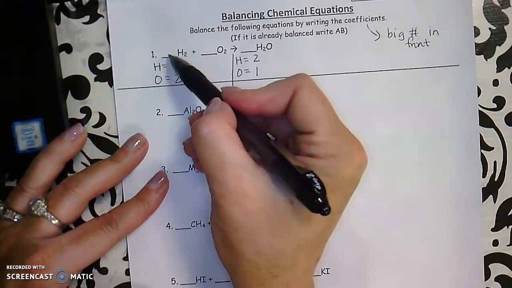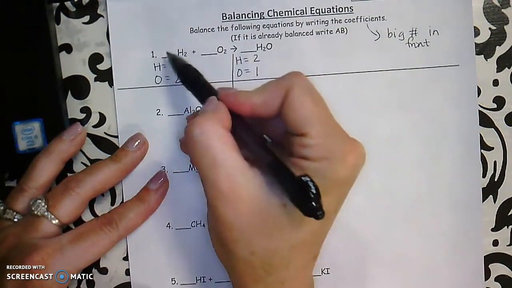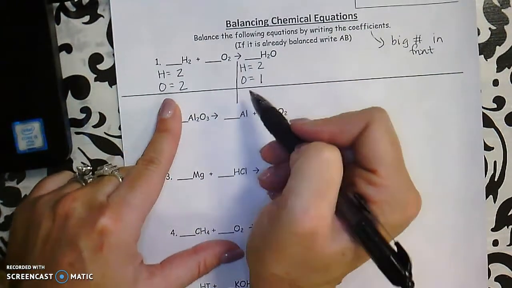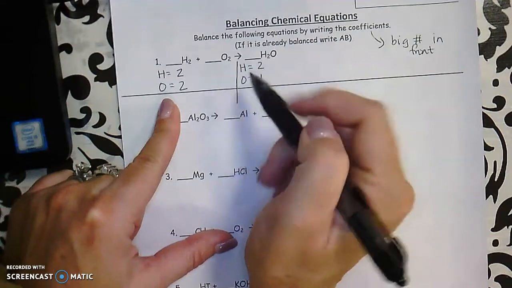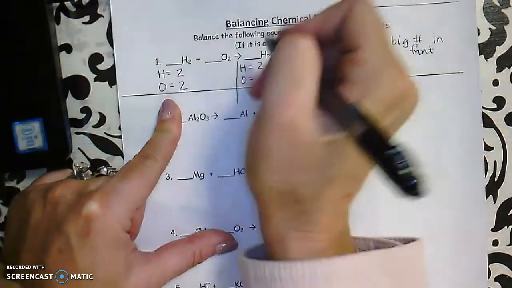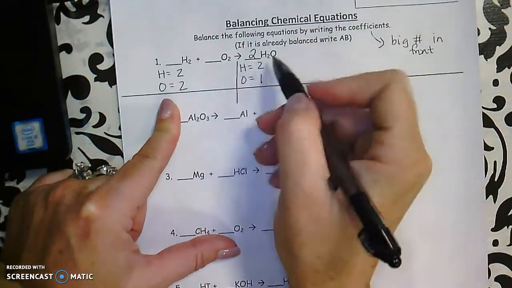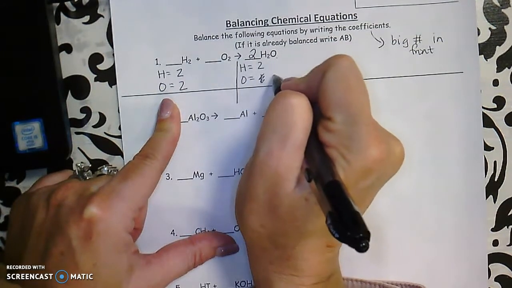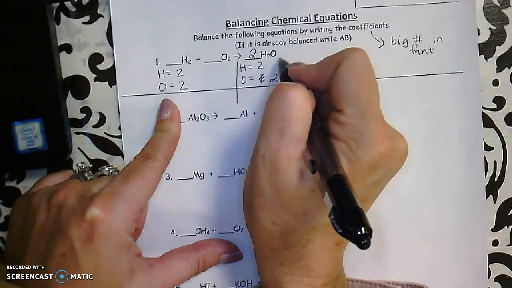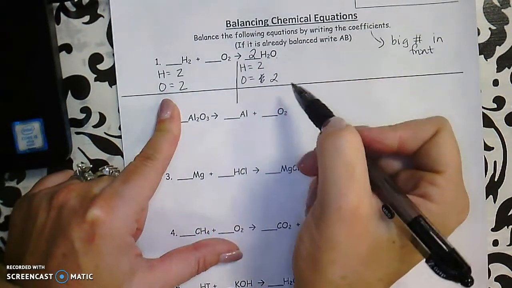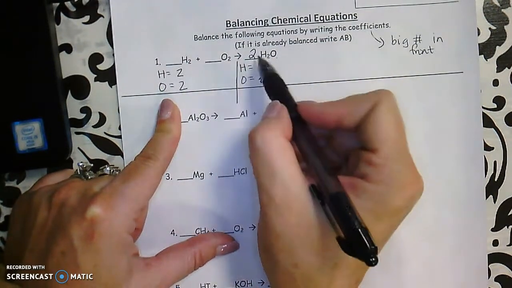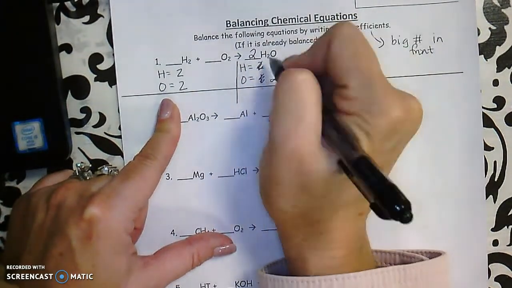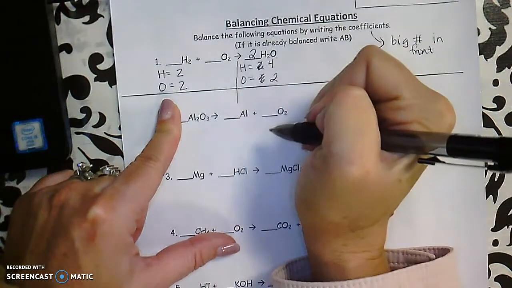So we've got to put a number in front to balance this chemical equation. Right now the hydrogens are happy, so I'm going to work on the oxygens. I have 2 oxygens here on the reactants, so I'm going to put a 2 right here for the products. So 2 times that understood 1 is going to give me 2 oxygens. So now my oxygens are happy, but in fixing my oxygens, my hydrogens now increased. 2 times 2 now gives me 4 hydrogens.